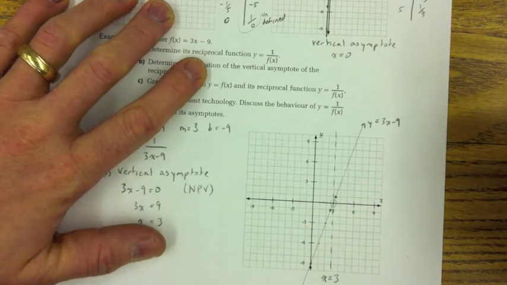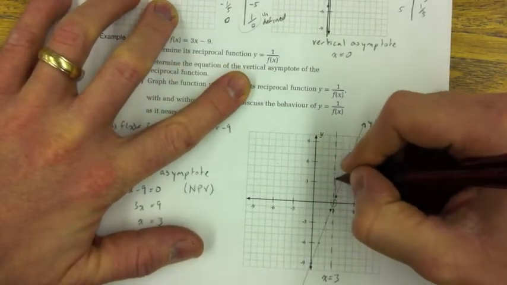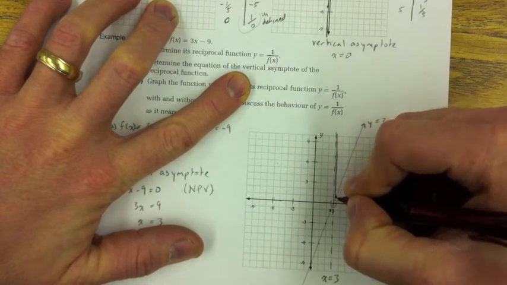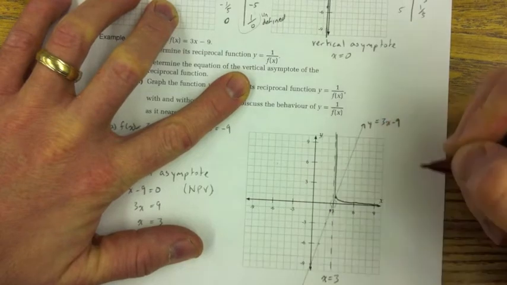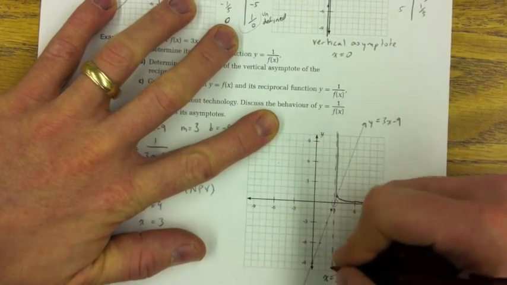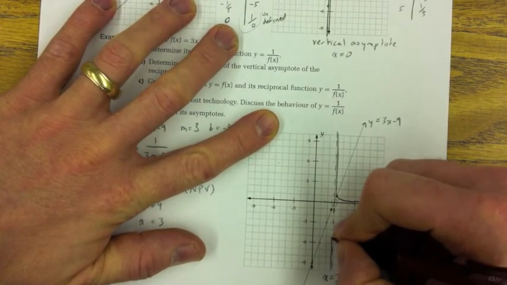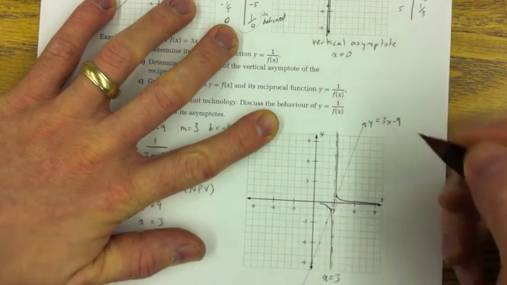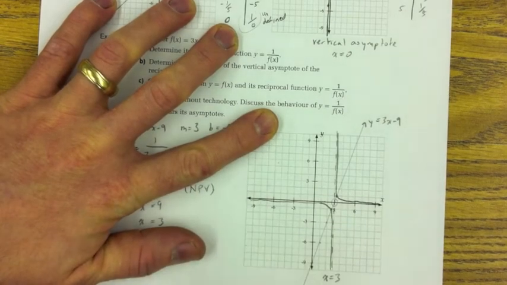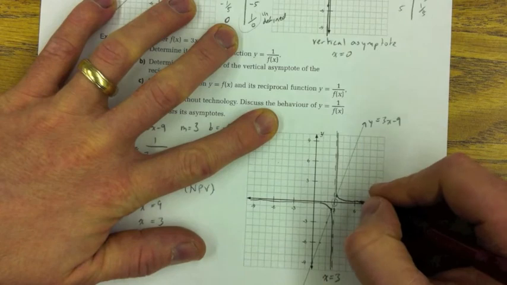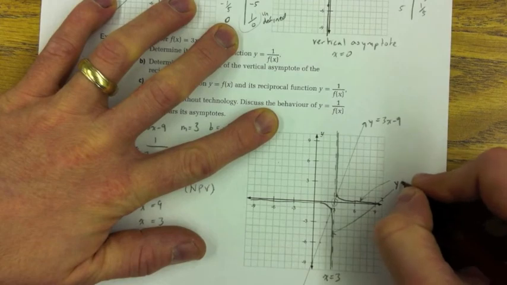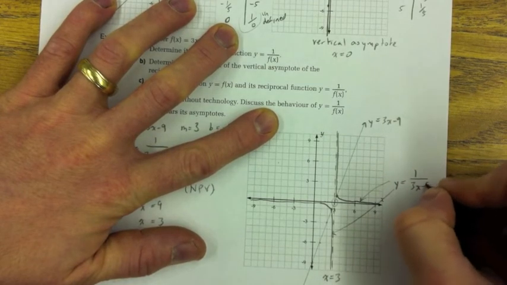That's great. It gets close to the vertical asymptote and curves away towards the x-axis. In the negative region, my graph is going to be negative, and it's going to curve away towards the x-axis. So those 2 branches are the graph of y equals 1 over 3x minus 9.